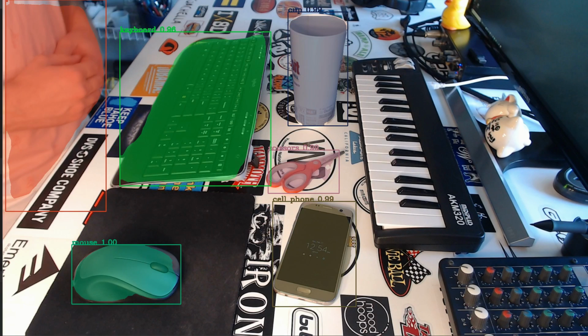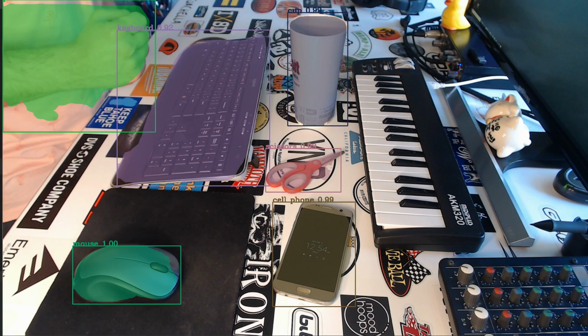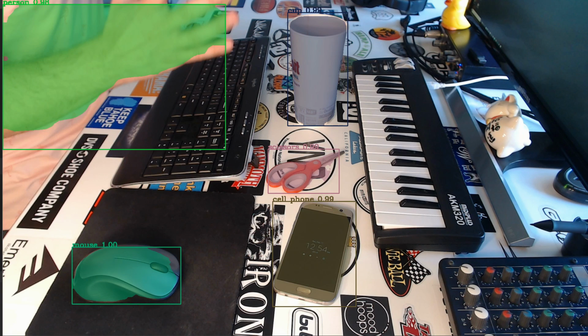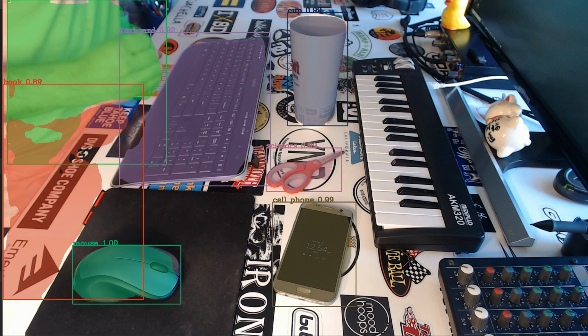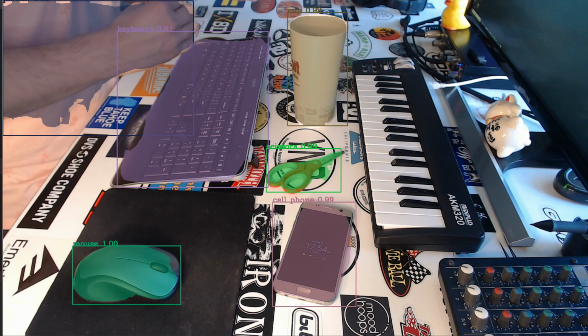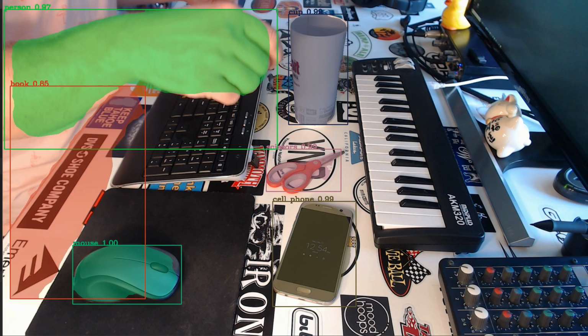What's up everyone, welcome to part 2 of our Mask RCNN tutorial series, and in this one we're going to look at how to set up real-time Mask RCNN. So what you see here is footage from my webcam, and we're running Mask RCNN in real time, and we're able to detect objects like a mouse, pair of scissors, a cup, keyboard, and a cell phone.